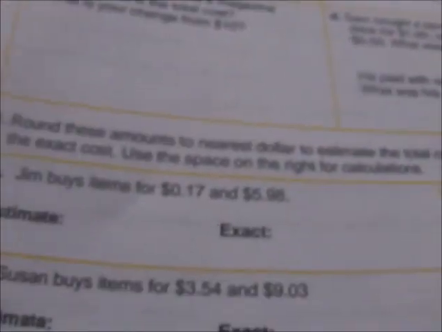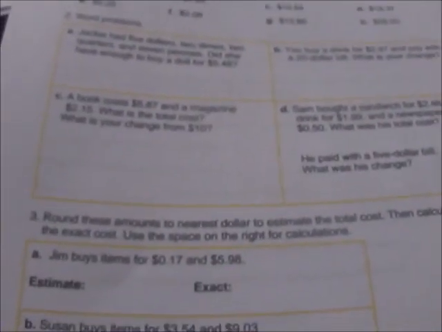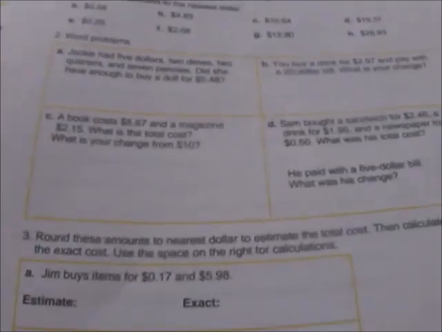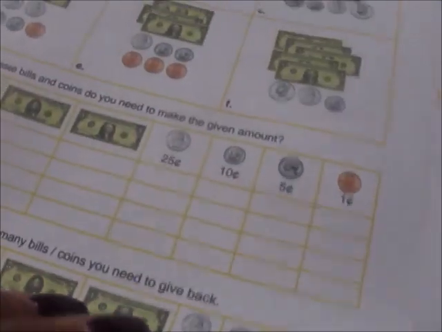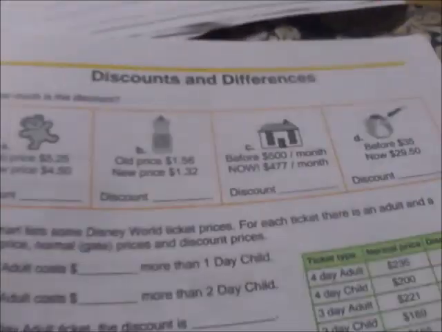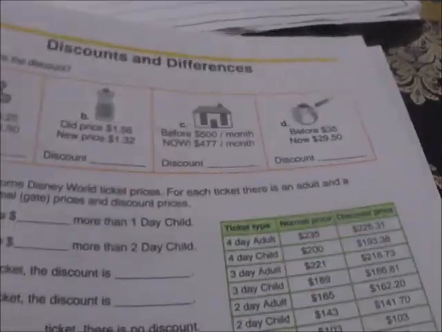This one is money rounded to the nearest dollar, and then some word problems, which my kids love, and this lends itself to Raise. You guys know we use Raise, and Raise is all about the word problems and things like that. So these are round to the exact dollar. So 3B. Then I have 4A here: discounts and differences. And this is actually where they are level-wise. Old price, new price, that type of deal.